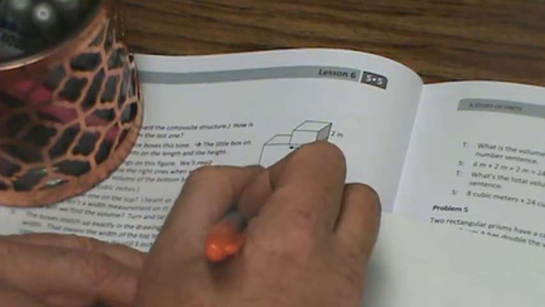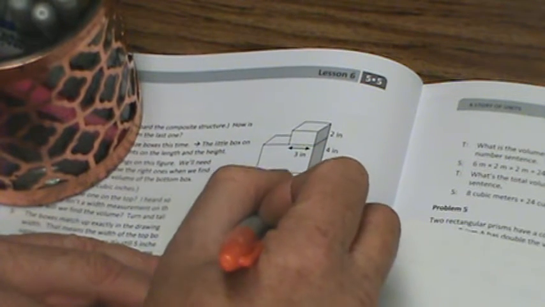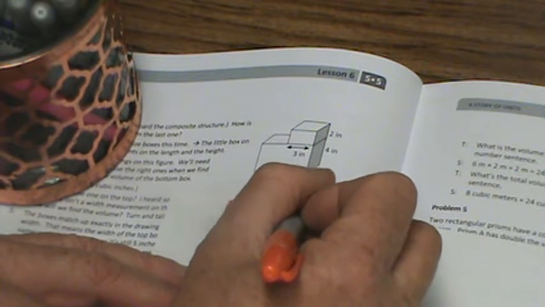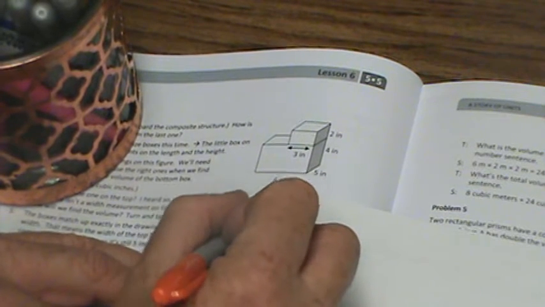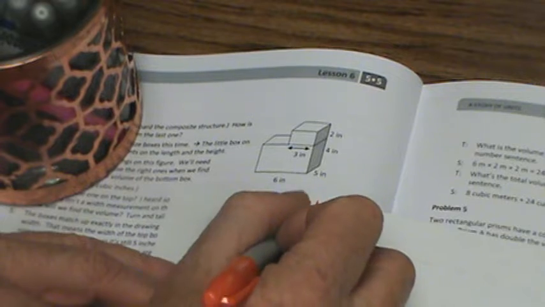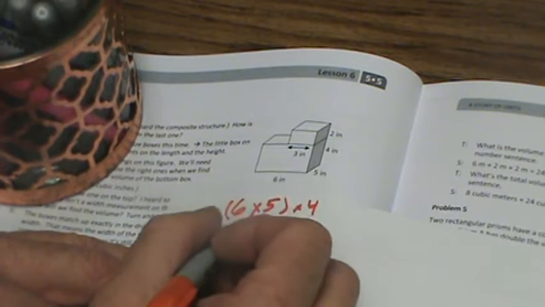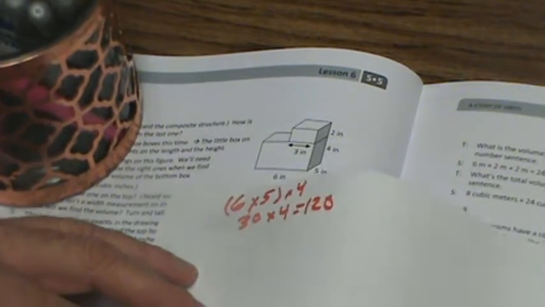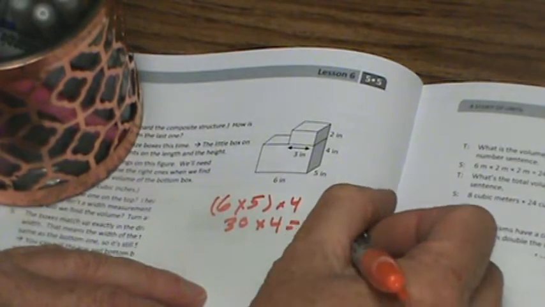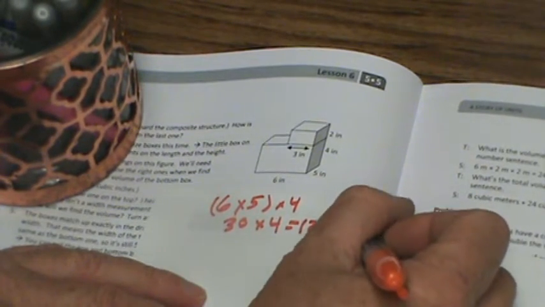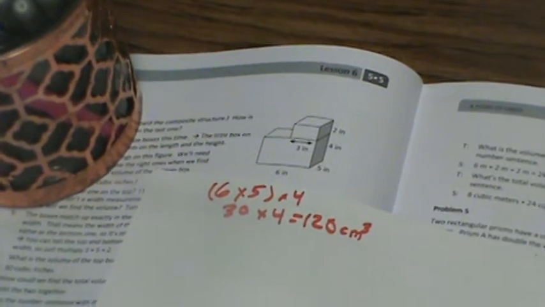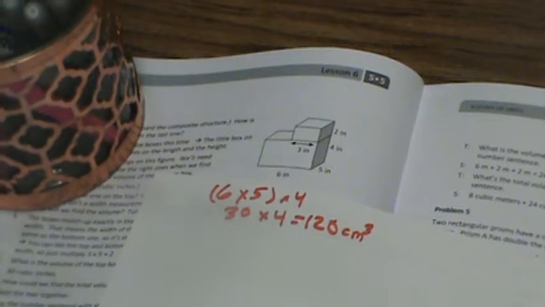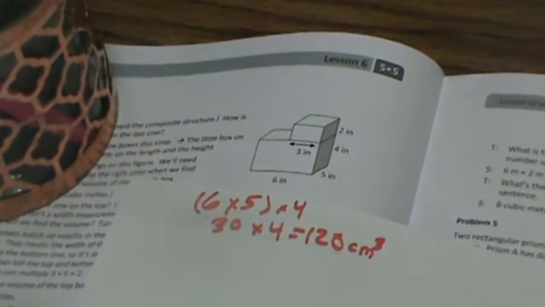So 6 times 5 times 4. And we would get 30 times 4. So our answer for this block right here, 3 times 4 is 12, and bring up the 0, would be 120 centimeters cubed. Okay? But now we have that little guy up and on top of that other shape.